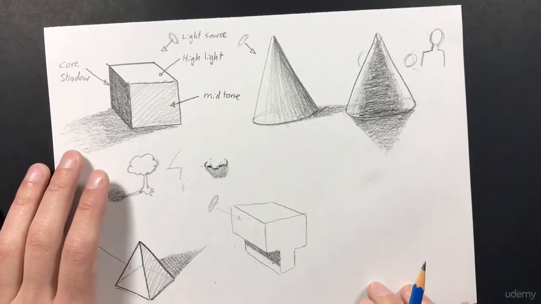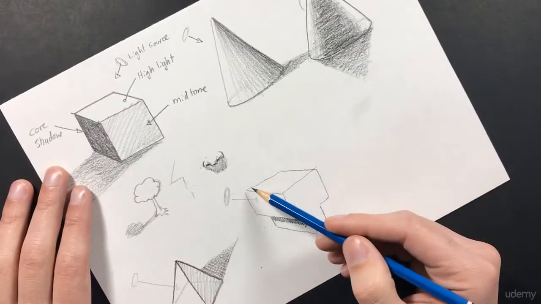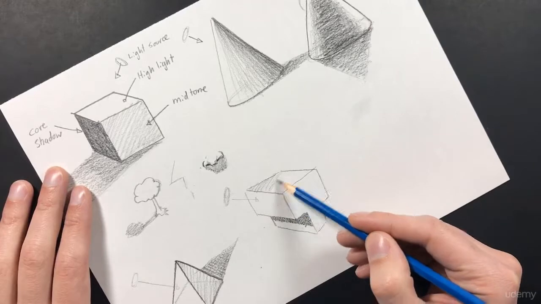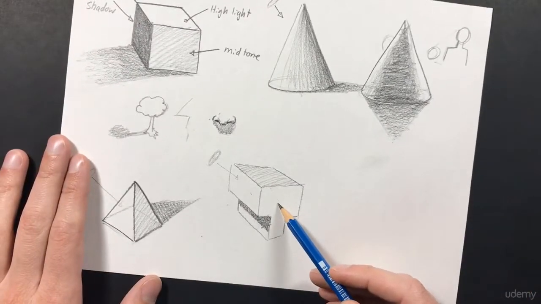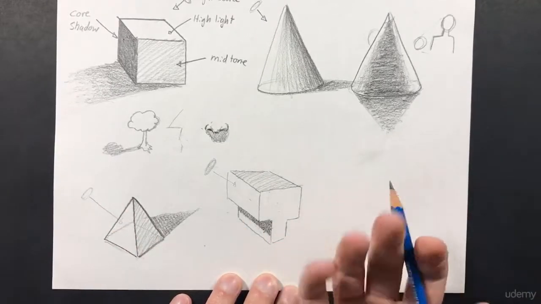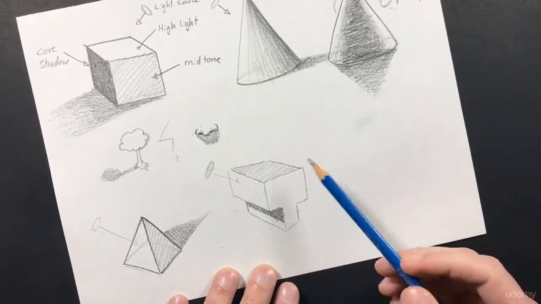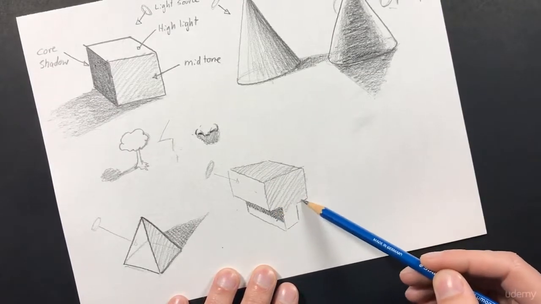Perfect. And then I'm going to go ahead and fill this top area in with my mid-tone color, like so. And this area is also going to get a mid-tone color because the core shadow is going to be on the other side of our object. So we're not going to see that core shadow. So we're going to go ahead and add a second mid-tone color right here.